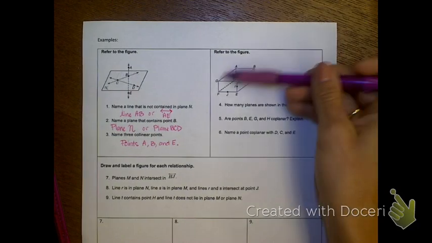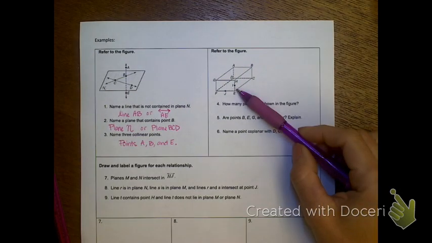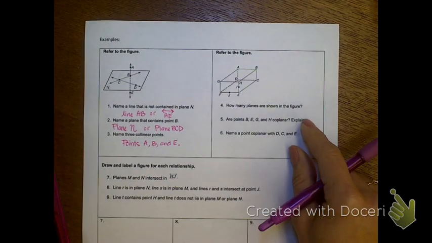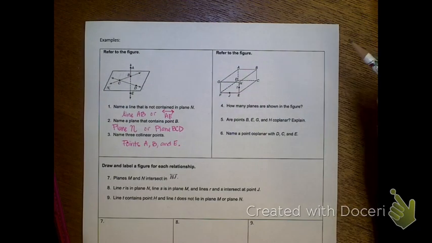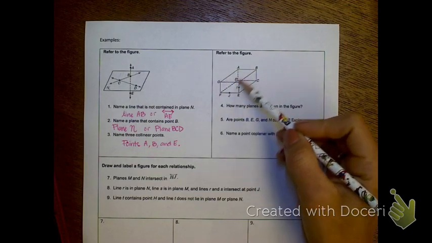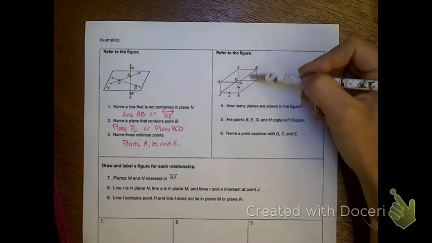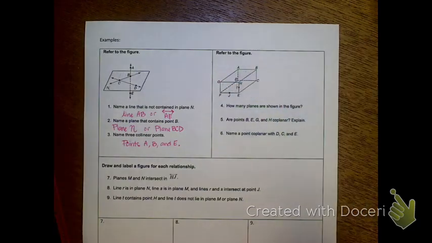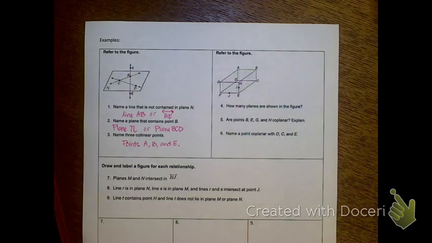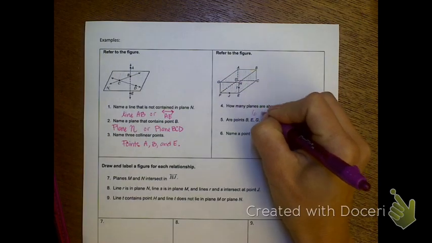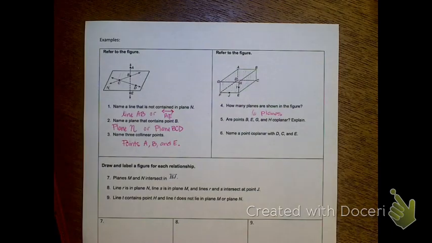Okay, so in our next figure, we now have a 3-dimensional figure with some flat surfaces. So in addition to lines, we've got some planes here. We just want to answer the questions about this figure. The first question asks how many planes are shown in the figure. I see there's one up top and one on the bottom, so that's 2. I have one on the back and one on the front, so that's 2 more. And then I have 2 side walls, so that would be 2 more. So I would say there's a total of 6 planes in this figure.